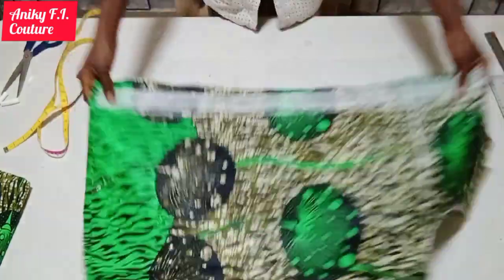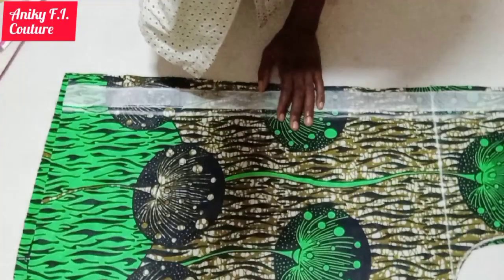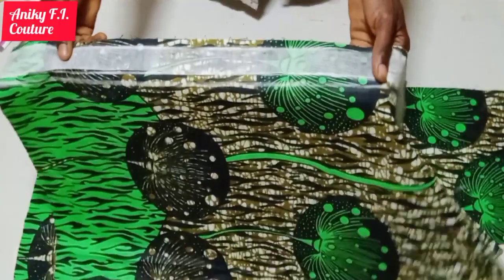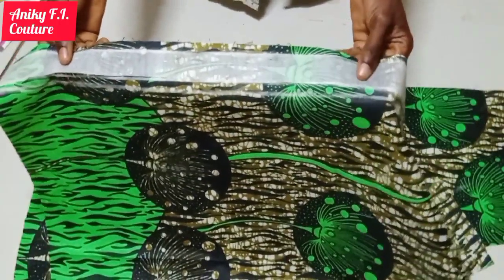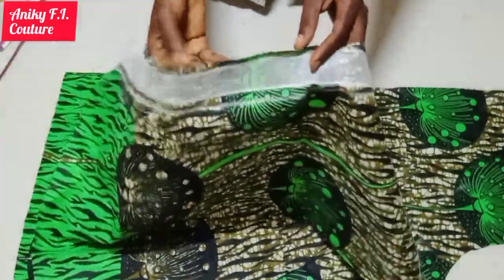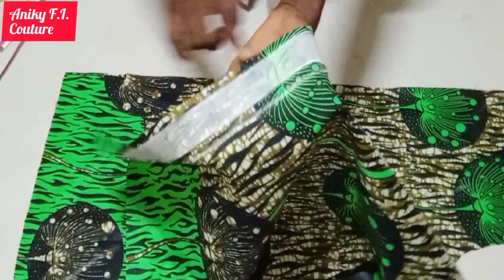Let me explain again, and let me zoom my camera for you to see. So this is the interfacing now. It's in between that 2 inches, as you can see. I said my interfacing is 1 inch wide. So I'll go ahead now and fold this first 1/2 inch.